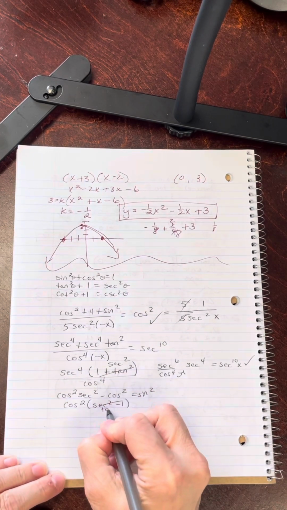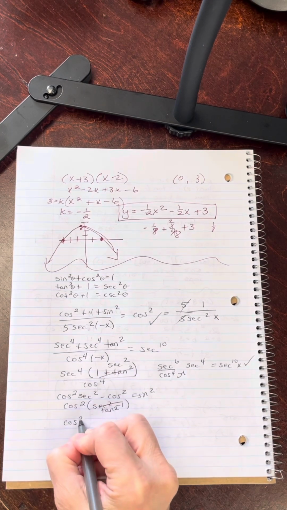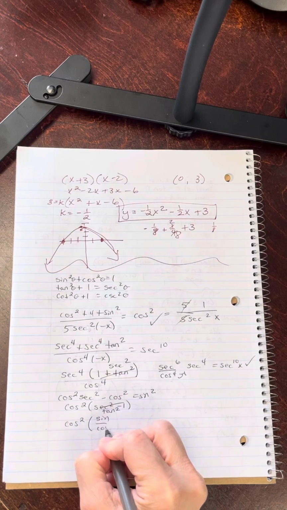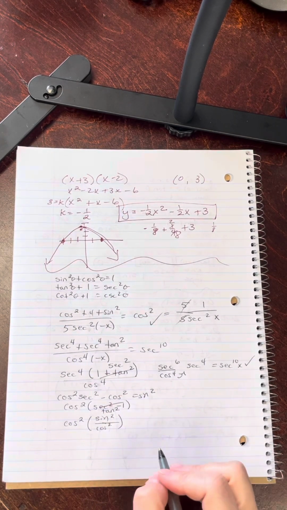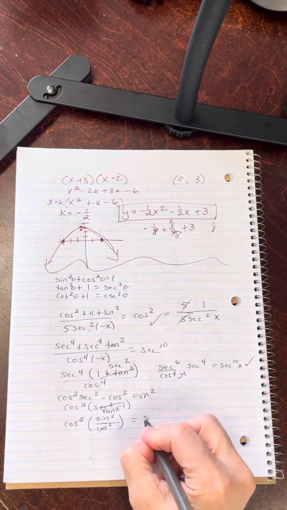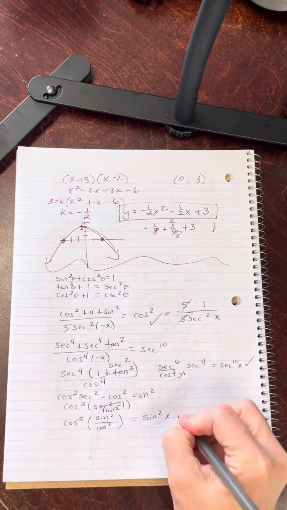So I can substitute this as tangent squared. All right, cosine squared is kind of stuck as it is, but tangent squared can go to sine over cosine, and since those were both squared, that will remain squared for those. And then the cosine squareds cancel off. Ooh, yay. All I'm left with is sine squared, and I should put the x back, and that's what they wanted me to prove.